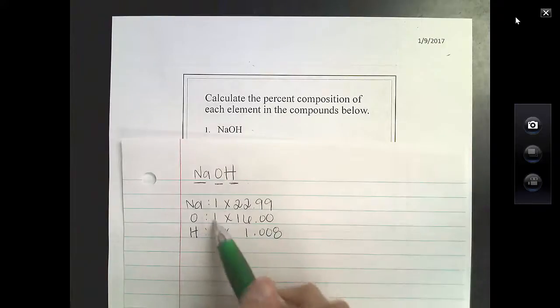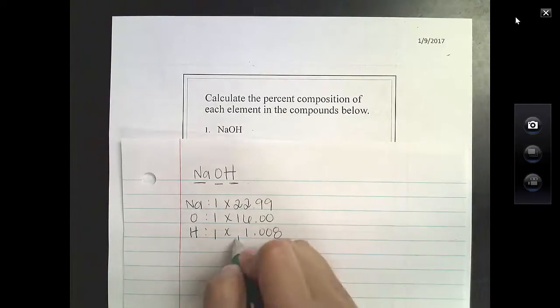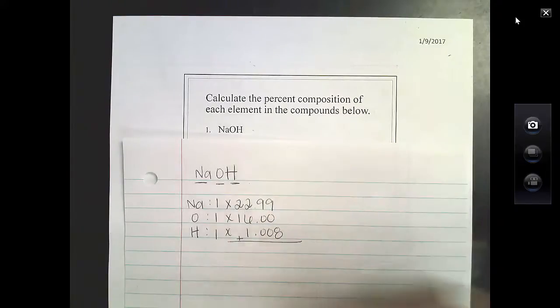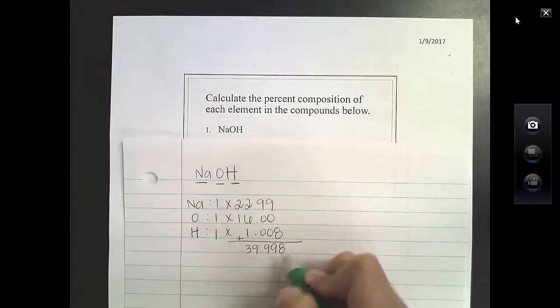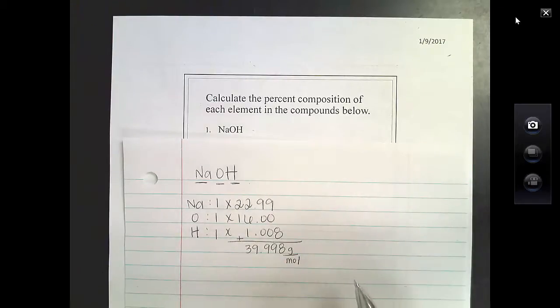Now since I have 1 of each, I don't actually have to multiply. I can just skip straight to adding these up. And if you do so, you get 39.998 grams per mole. So this is the molar mass of this compound.